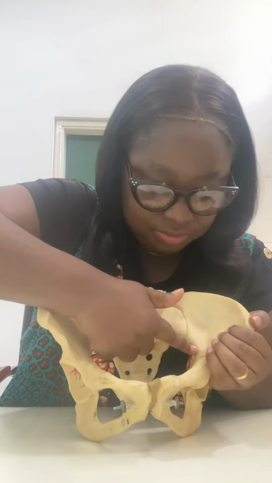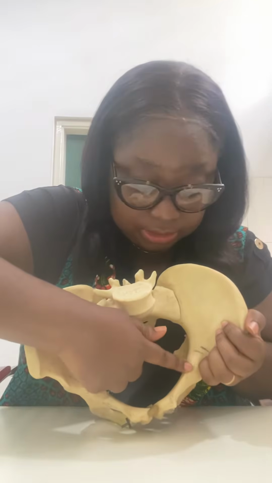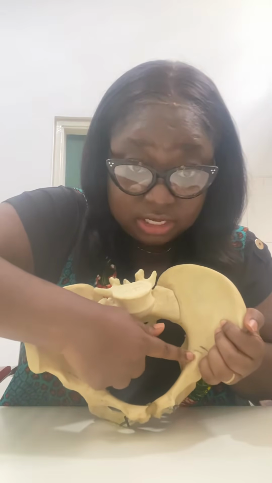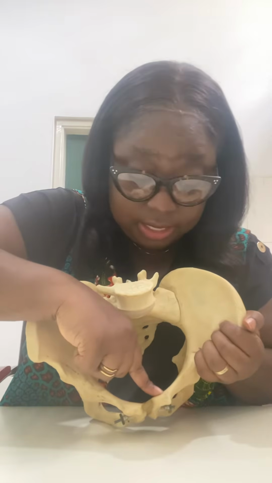Then you meet the sacroiliac joint. Then you meet the iliopectineal line, the iliopectineal eminence, which is this point that is like a projected point here, the superior ramus, the inner border of the superior ramus, the inner border of the pubic bone.